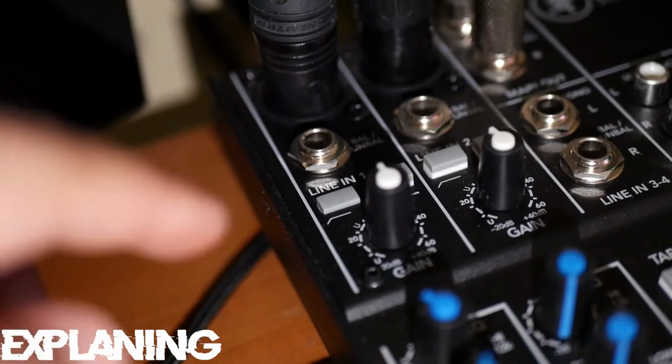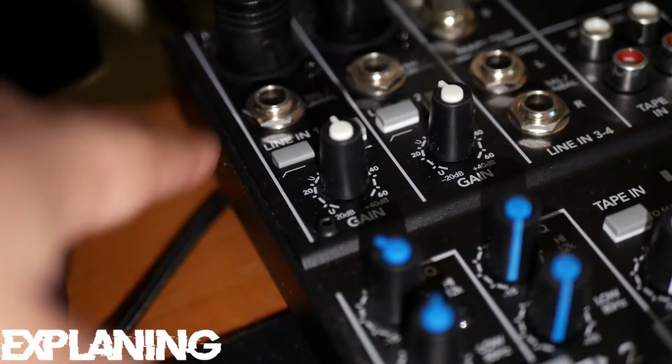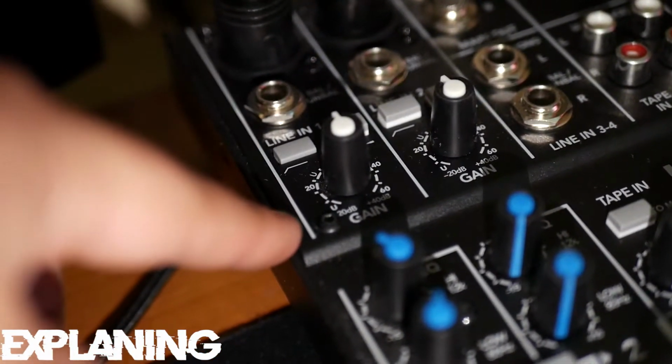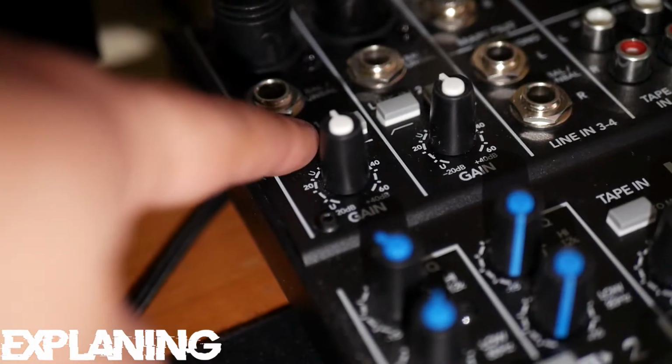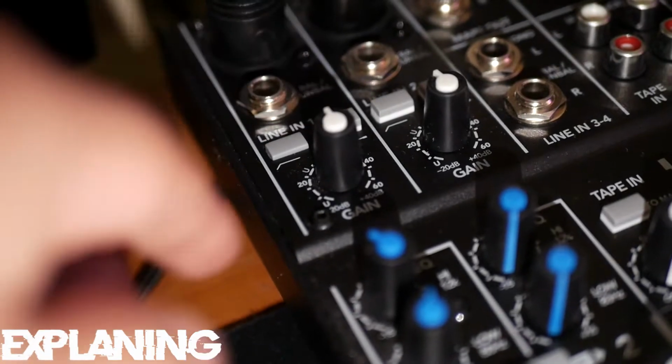Now on the mixer, you do have a gain knob right here. You can always leave this at 12 o'clock. That's just what I've been told, and at least that's what I do. So I just leave it at 12 o'clock. You could also press that button. It kind of helps audio in some way that I have no idea how.